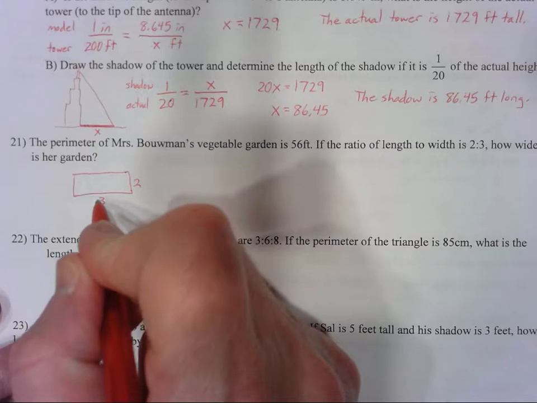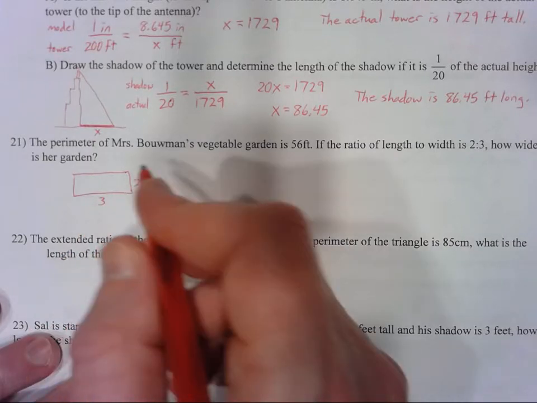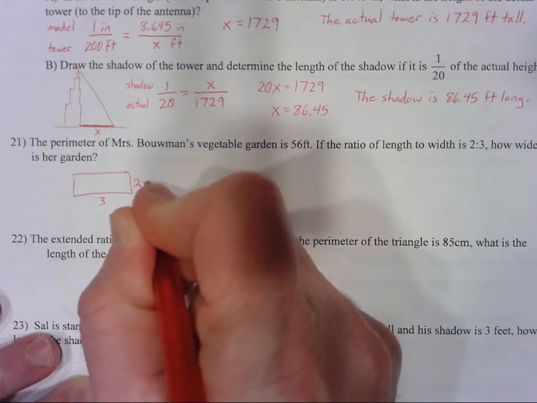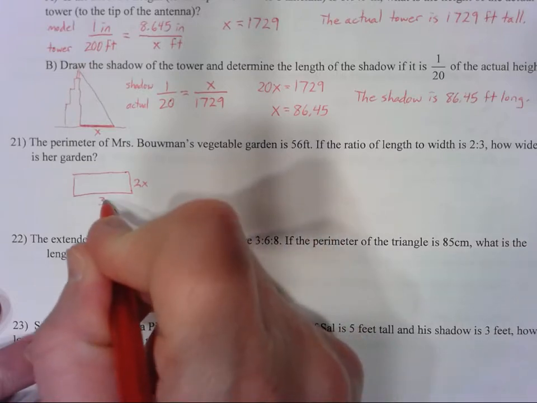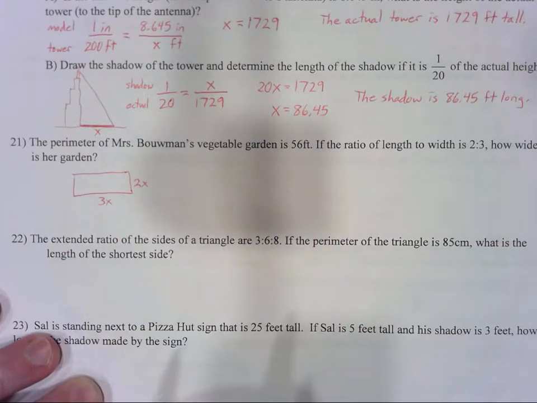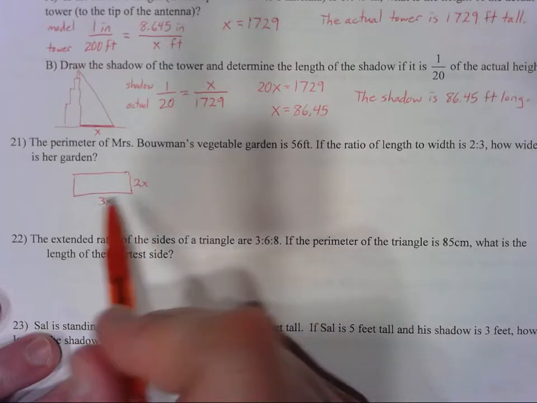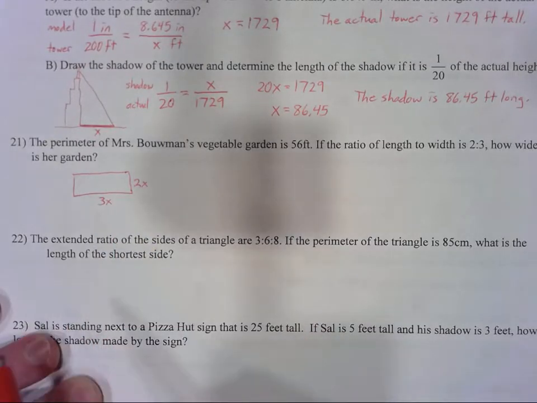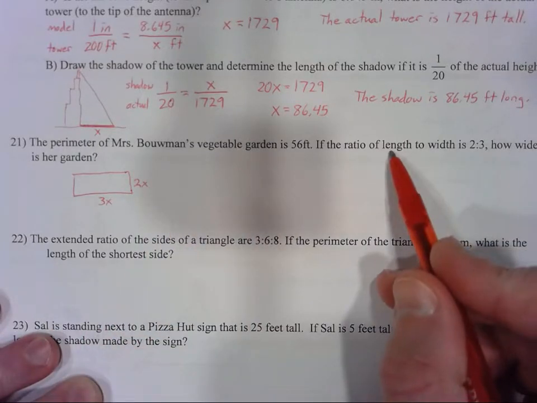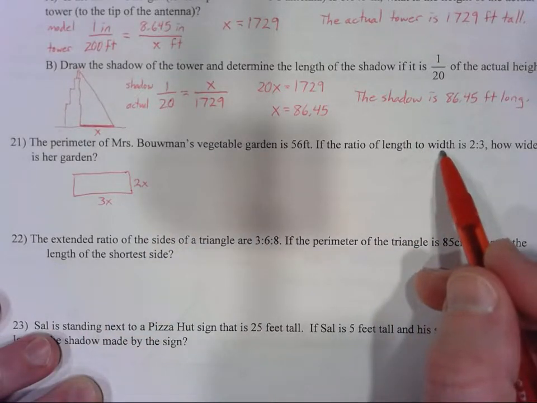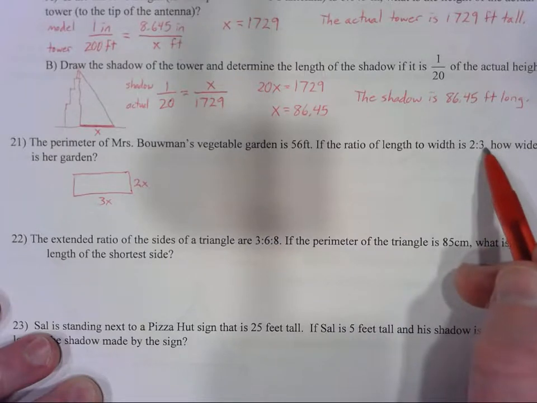So if the ratio is 2 to 3, that means if we multiply by the scale factor, that will find us the actual length and width. Although, let's see, they say length to width, and it goes 2 to 3.